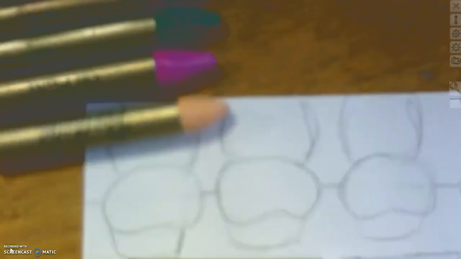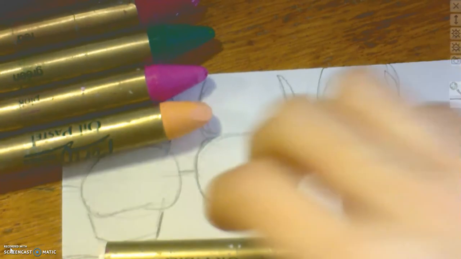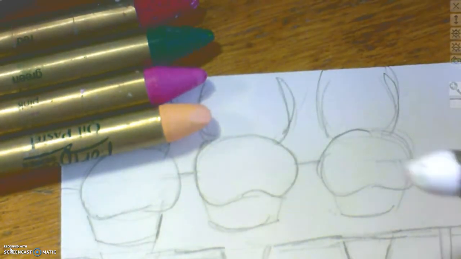So I'm going to zoom in a little bit. So again, you'll be doing your practice oil pastel on your free draw paper that you put your composition on. Okay, now white gets taken over really easy, so I usually do that one first. So I'm going to look at the example here and see how he did it.